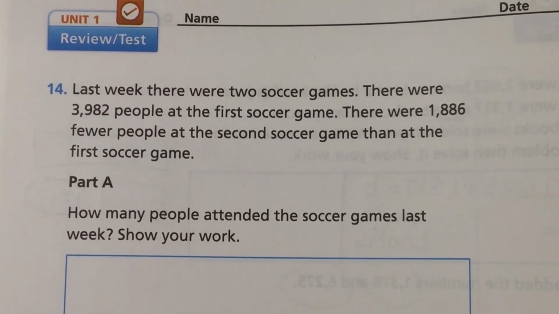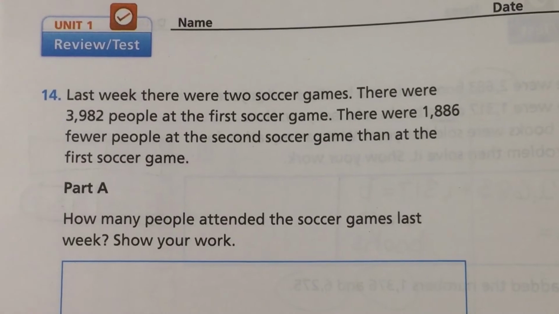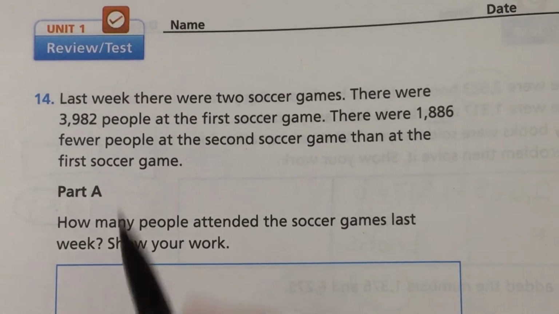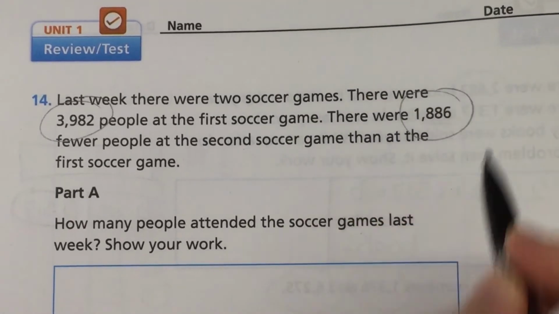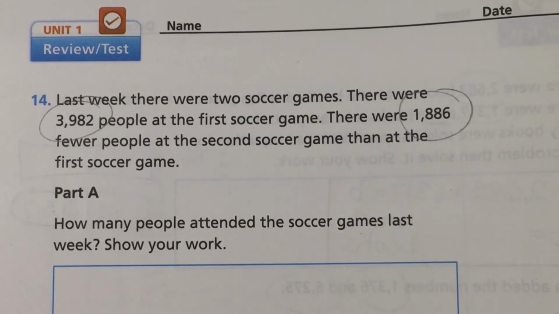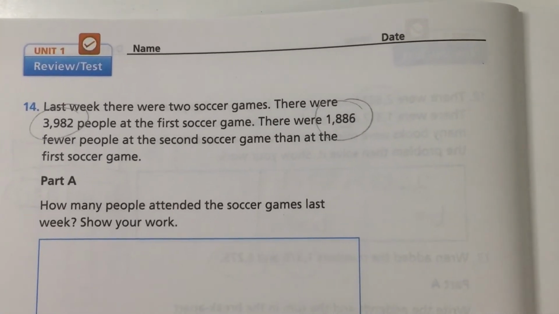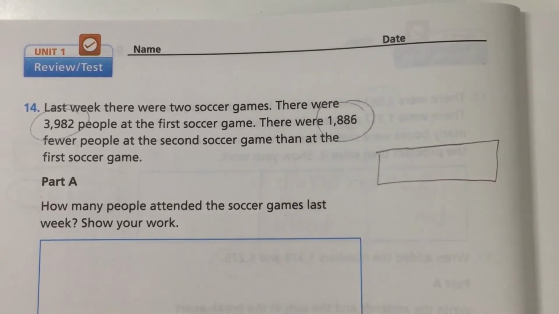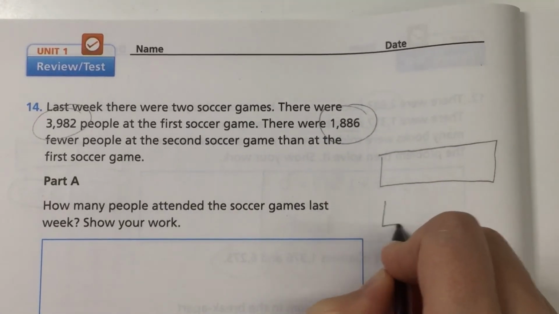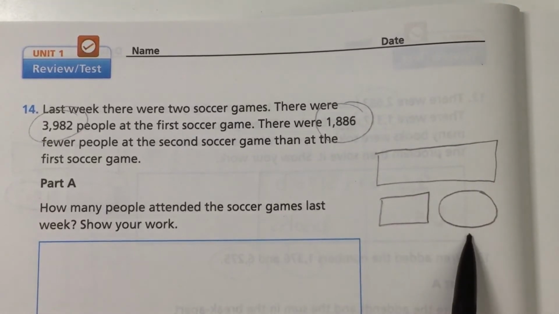Okay, on the back, number 14, we have a problem where there are two soccer games. There were 3,982 at the first. There were 1,886 fewer at the second game. So right now, go ahead and you know what I'm going to say, create your comparison drawing. We have a big number, we have a small number, and we have a difference.